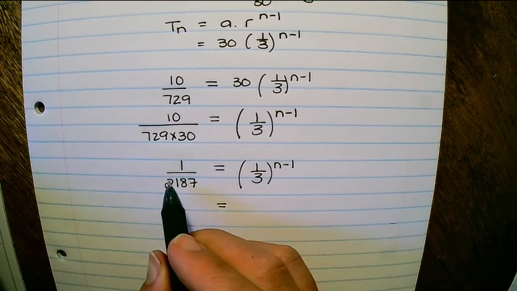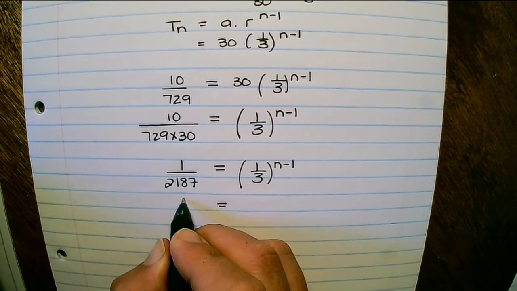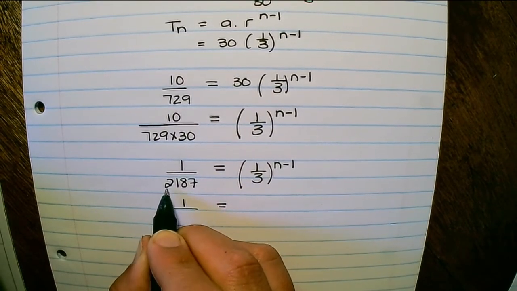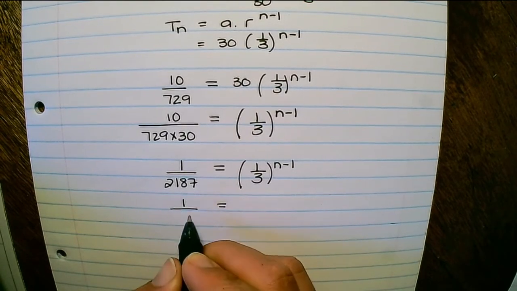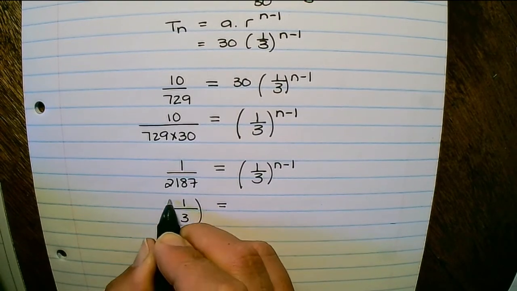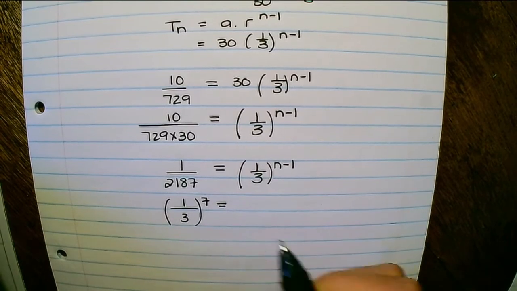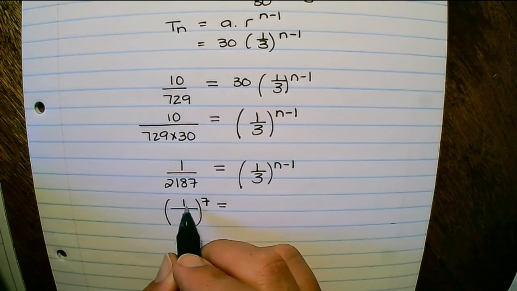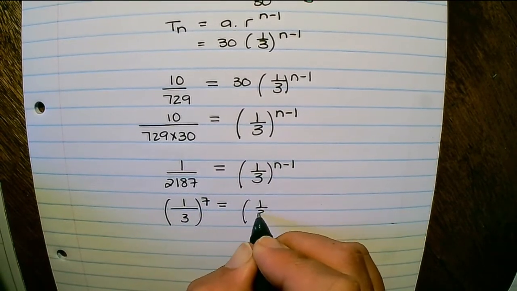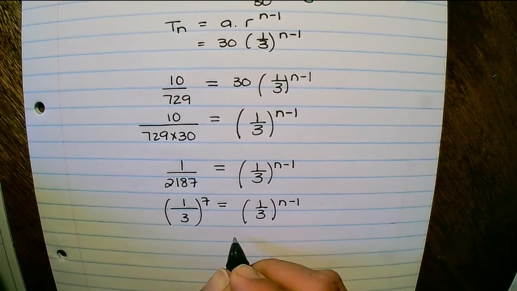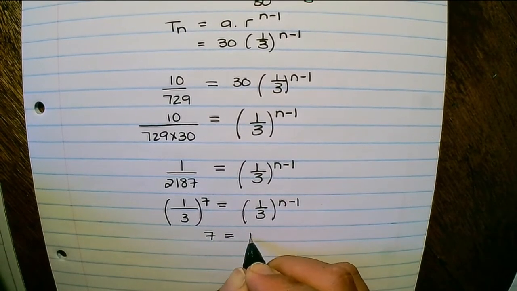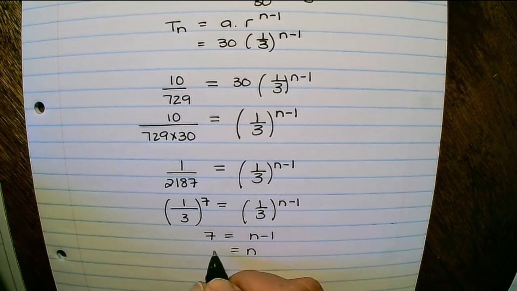And we can use the factor function of our calculator and rewrite 2187 as 3 to the power of 7. That means the left hand side will be a third to the power of 7. And now we have 7 is equal to n minus 1, therefore n is equal to 8.